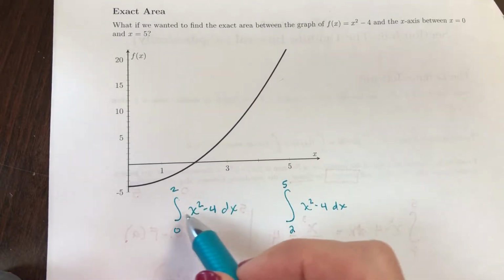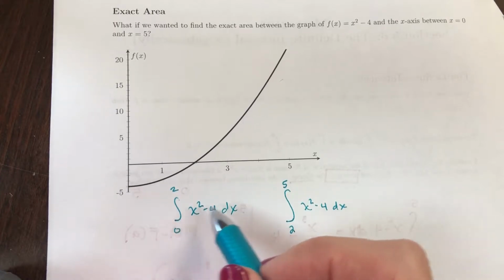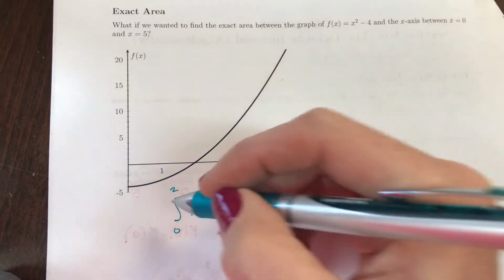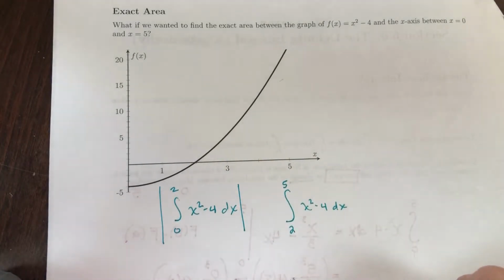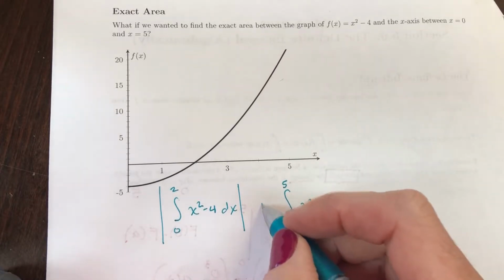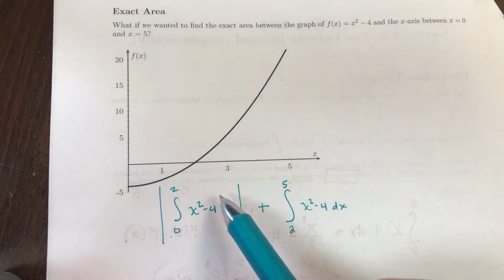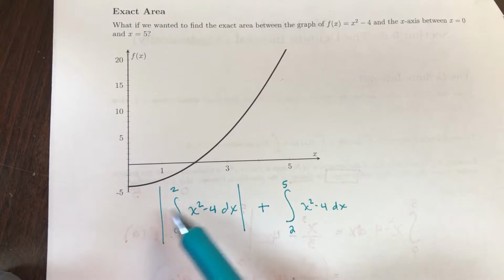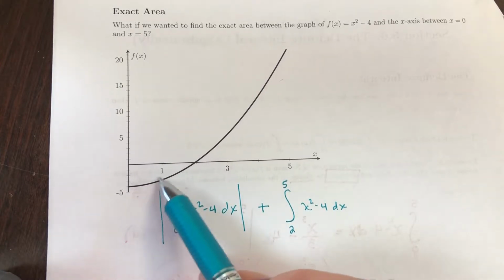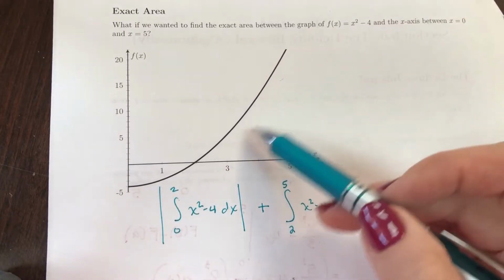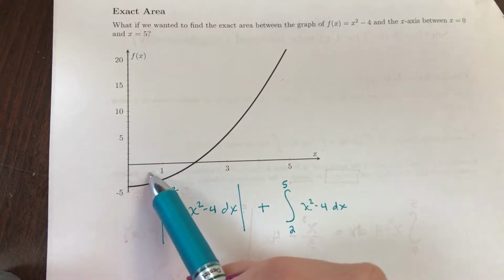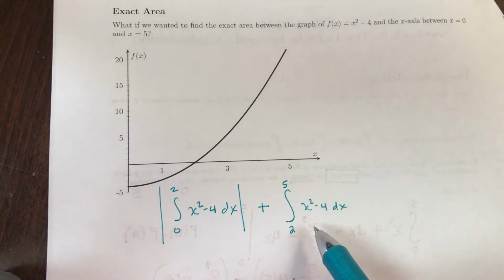We have to take the absolute value of this piece because just this math alone will give us a negative number, and we don't want a negative number. So I'm going to put this whole shooting match in the absolute value sandwich, breadsticks, whatever you want to call it. And then we'll add those two things together because this statement will give us a positive number. Area can be positive, that's good. A positive number for this piece right here, and a naturally positive number for this piece. And if I want the total area, that piece plus this piece is the whole area.